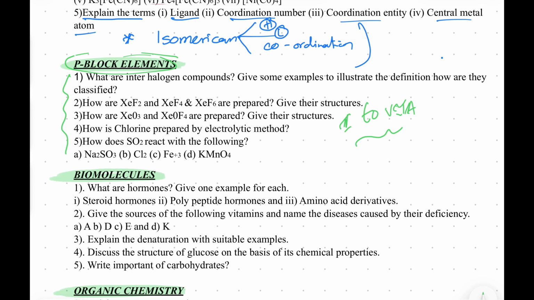They are giving more importance to LAQ, and sometimes they are asking one or two VSAQs from all the topics, and maybe one SAQ will come from this topic. Clear? So what are those? Interhalogen compounds, that is from 7A group elements and 8A group elements. This is very important: xenon dioxide, difluoride, tetrafluoride, and hexafluoride, and their preparations and structures.